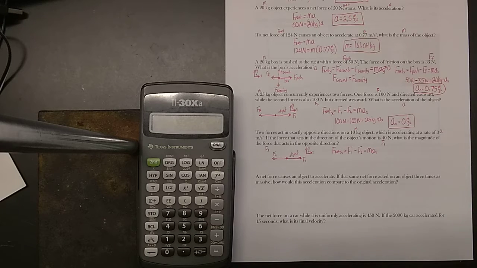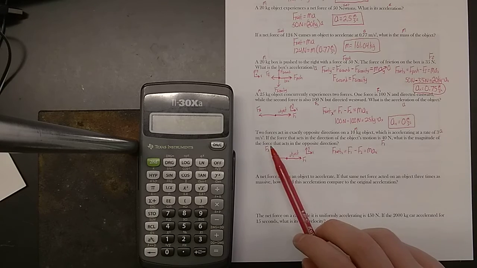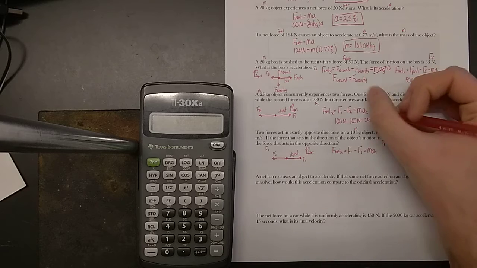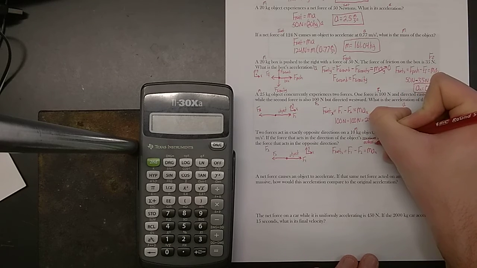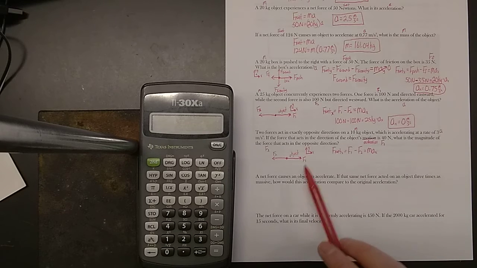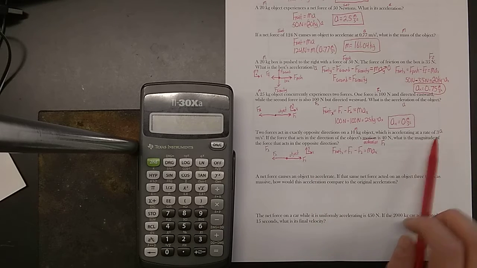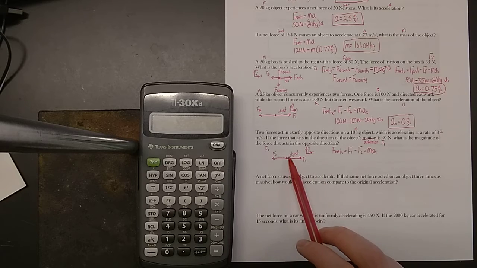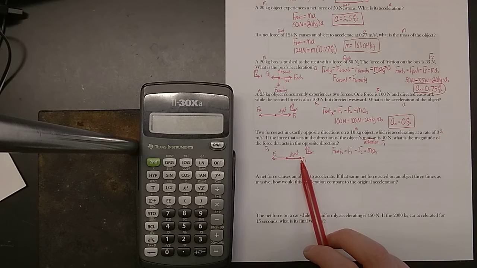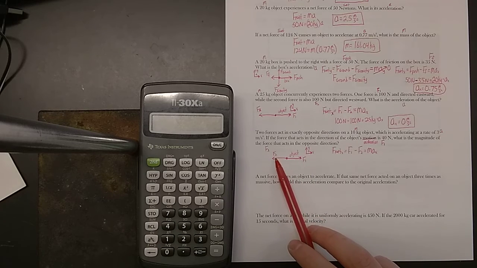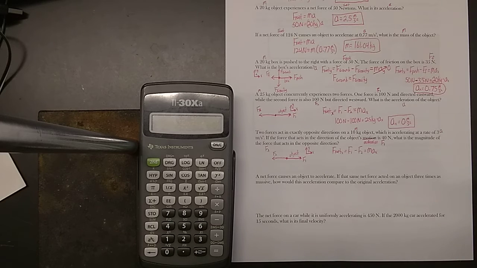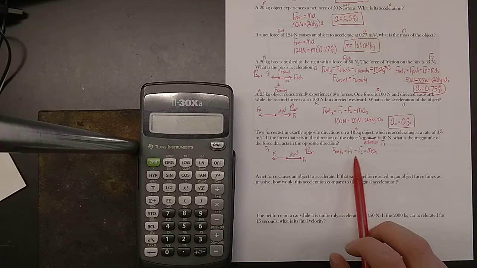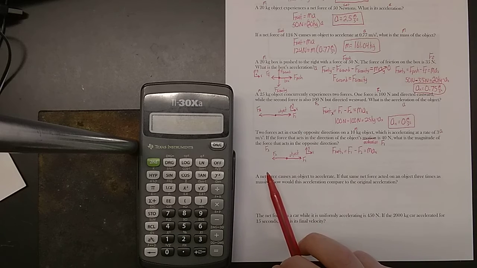But in this case, let's take the simplest possible case. Let's say that the force that acts in the direction of the object's acceleration is 40 newtons. So, since this object has a positive acceleration, and we said that positive was to the right, F1 is to the right, that must be the force that's 40 newtons. We want the force in the opposite direction, so we're solving for F2. Again, we're not solving for the net force this time. There might be problems where you do solve for the net force, but in this case, we're solving for F2, the force in the opposite direction.